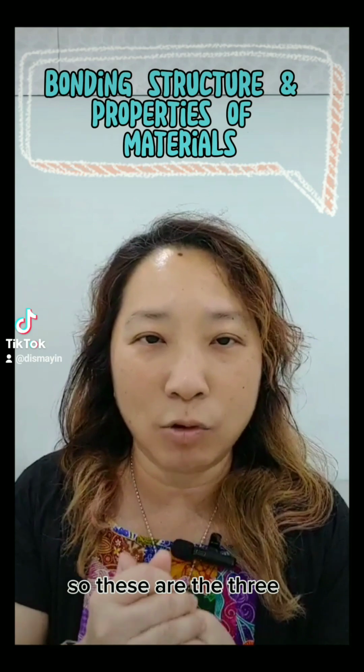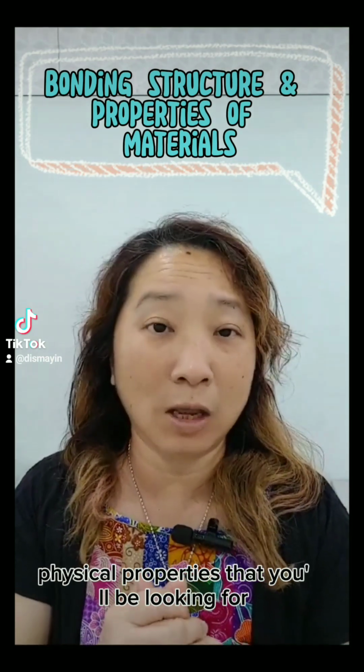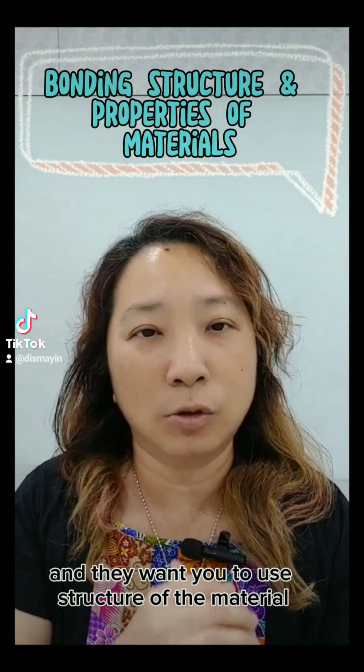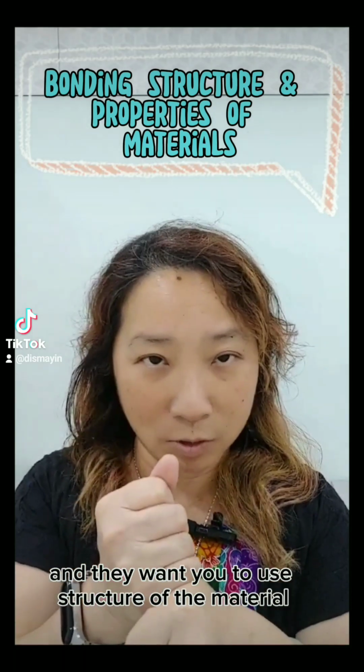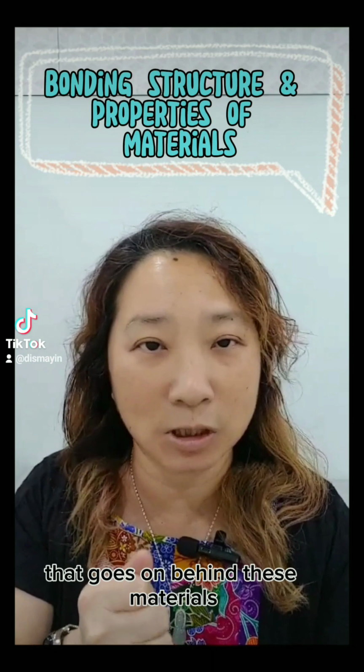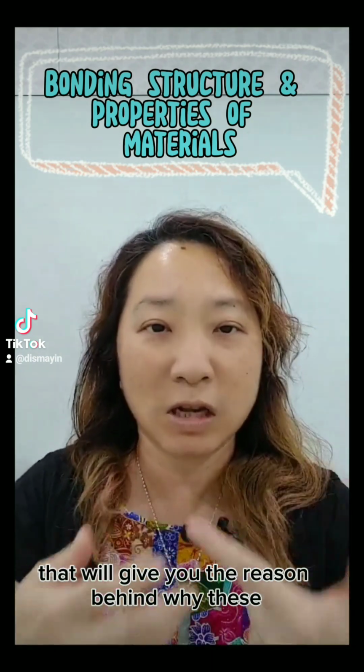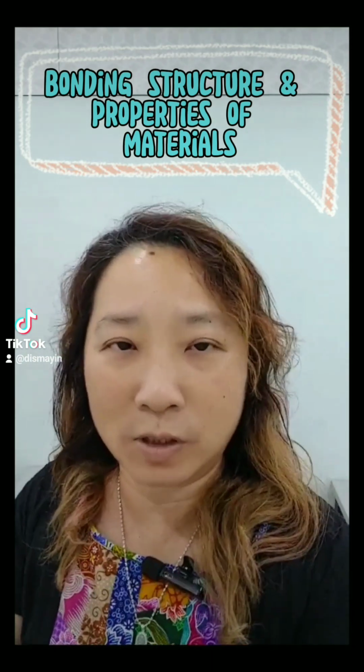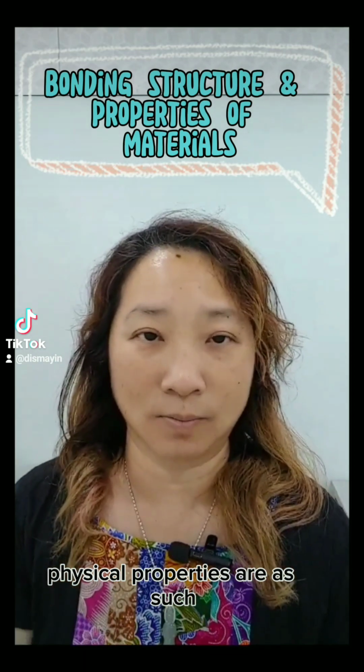So these are the three physical properties that they'll be looking for, and they want you to use the structure of the material and the inherent bonding that goes on behind these materials to give the reason why these physical properties are as such.